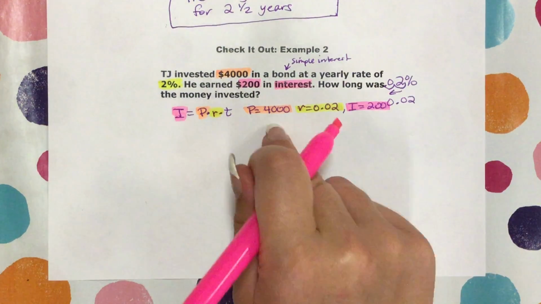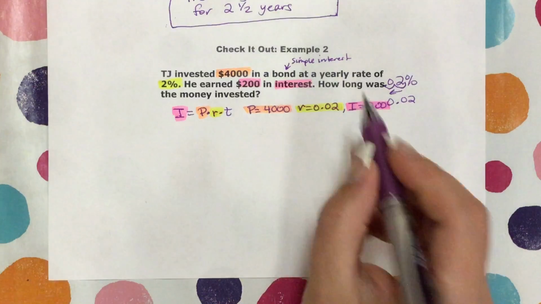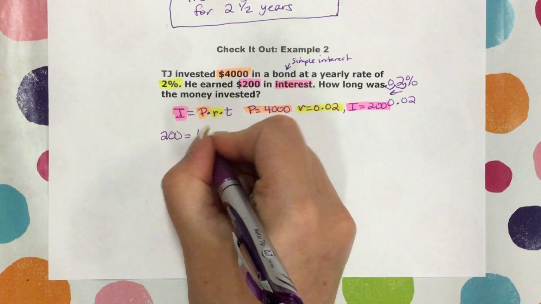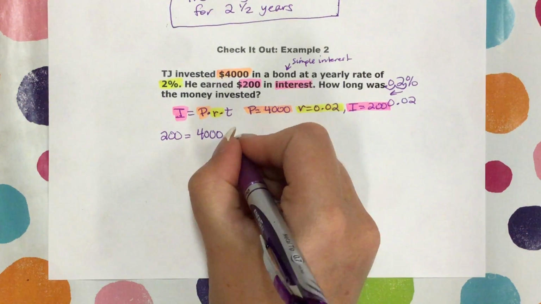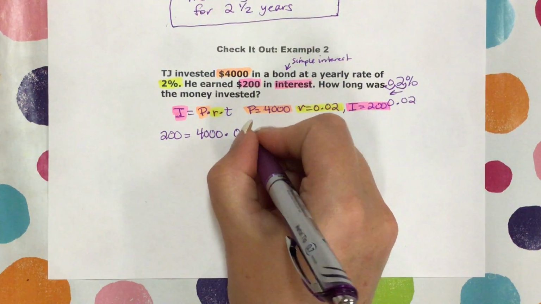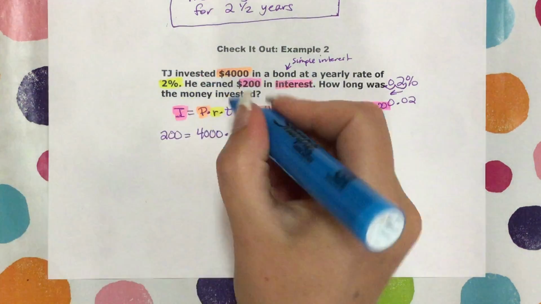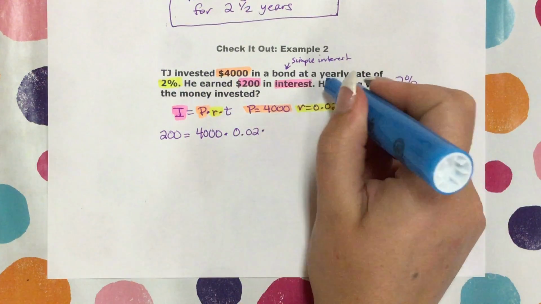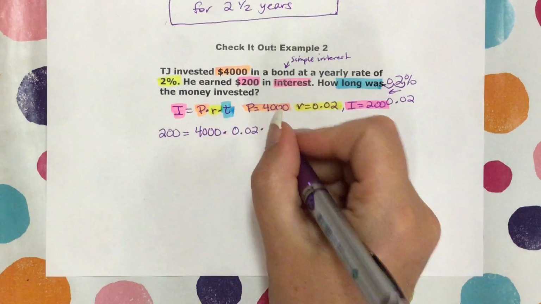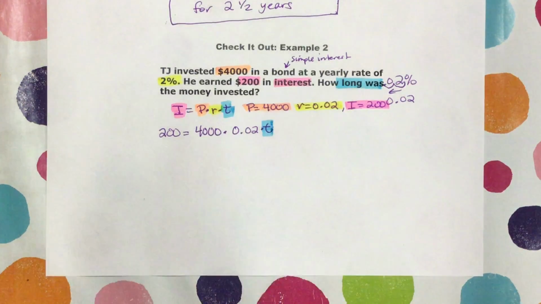So now that we have our formula and we defined all our terms, now we just need to go ahead and substitute these values into the formula. So interest would be $200 equals the principal, $4,000, times the yearly rate, which is 0.02, multiplied by the T. Now the T is the thing that we don't know. We're trying to figure out how long. That's referring to time. Okay, we don't know the T. We've got to figure it out. So we need to go ahead and isolate the T and get it by itself.